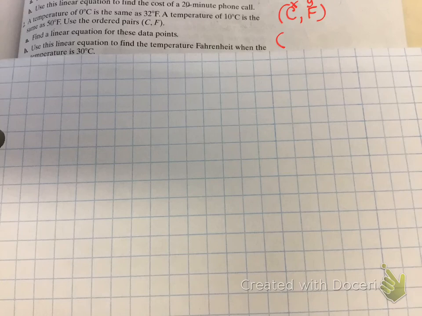I need it in the order that they gave it to me. It's 0, comma, 32 because it's Celsius, comma, Fahrenheit. And what would be the next one? 10, comma 50. Okay, now what do we have the ability to do?